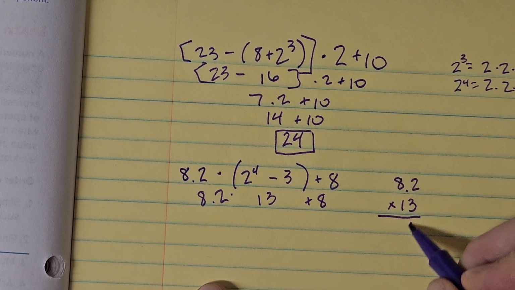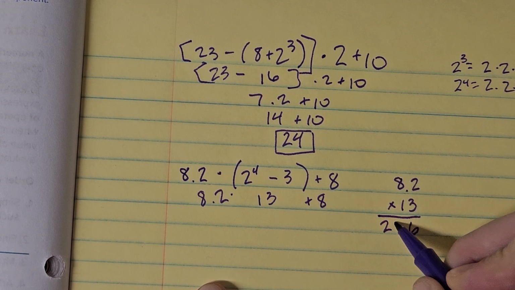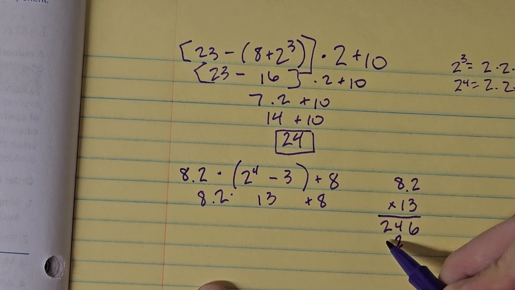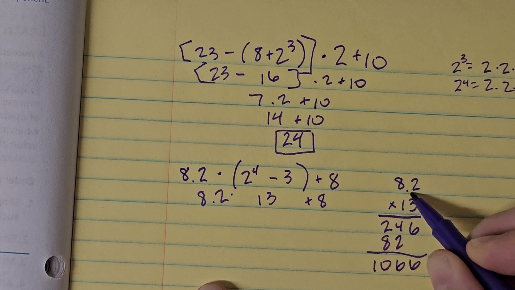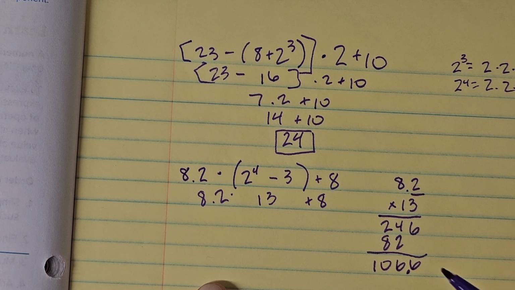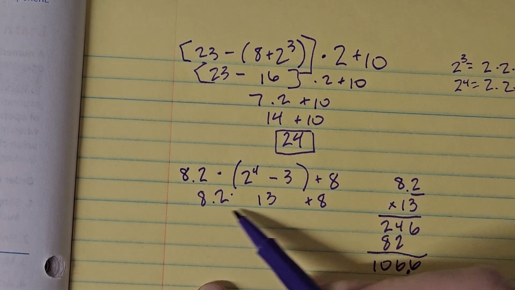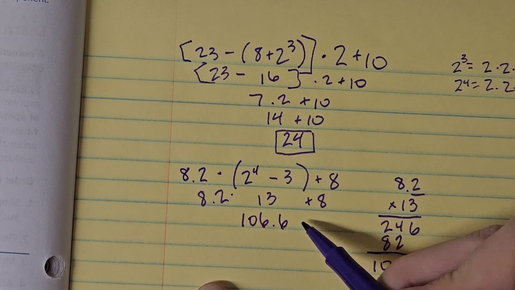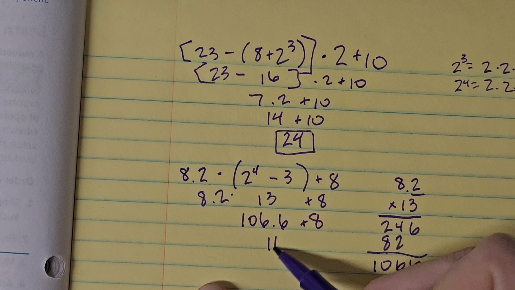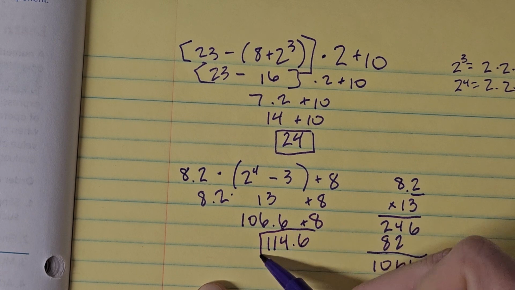3 times 2 is 6. 3 times 8 is 24. 1 times 2 is 2. 8, 6, 6, 10. 1 decimal place, 1 decimal place. So this portion is worth 106.6. Then we'll add 8 to get 114.6.